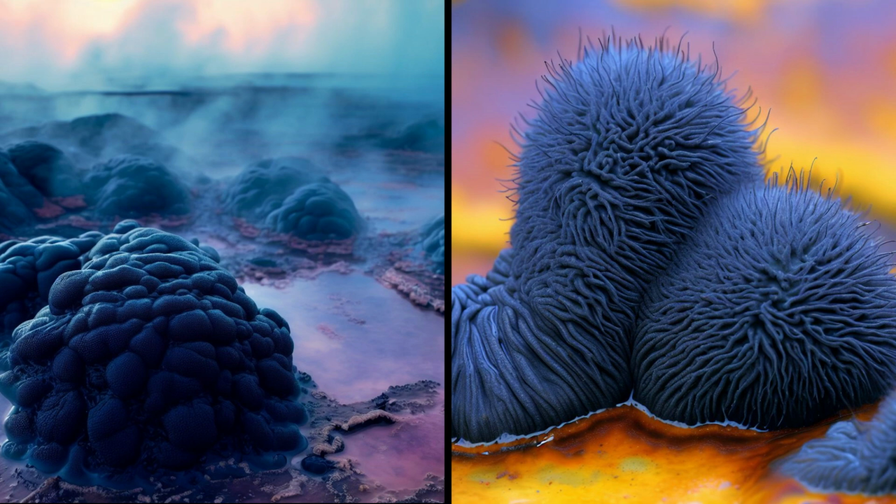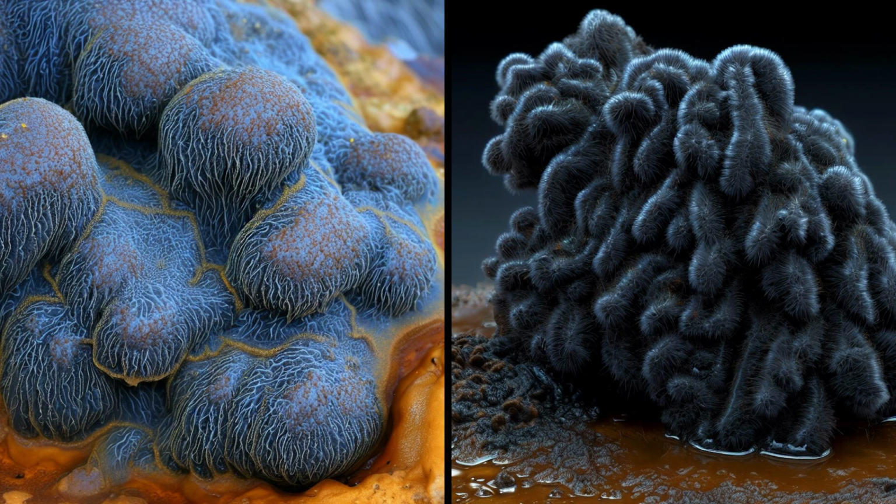Silicofungus chemoautotrophica is typically found in geothermal regions, where it can take advantage of the abundant inorganic compounds present in the surrounding rocks. It has developed specialized structures called chemosynthetic organs that are capable of extracting and concentrating these compounds.